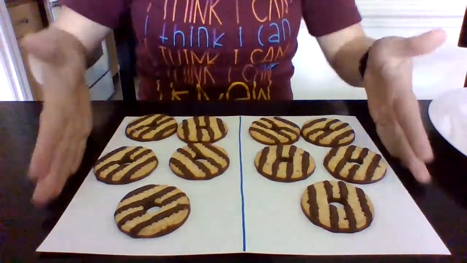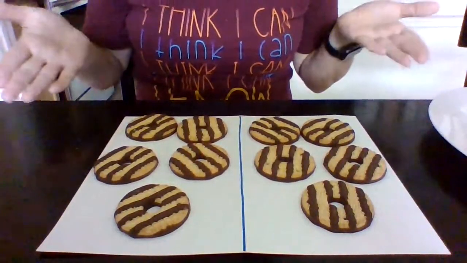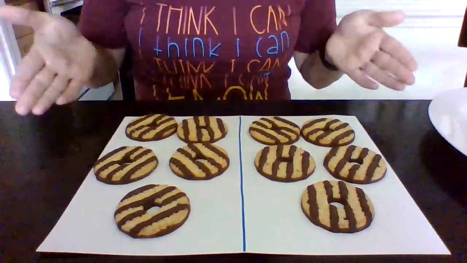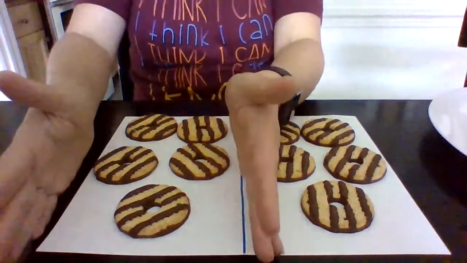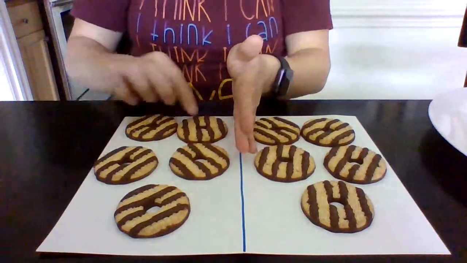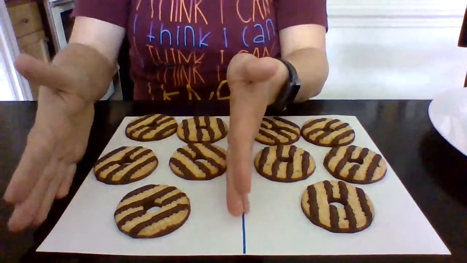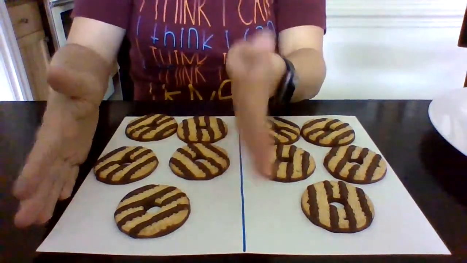So our whole is the 10 cookies. How many cookies are in half? What is half of 10? 1, 2, 3, 4, 5. 5 is half of 10.